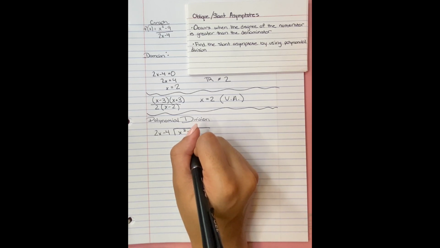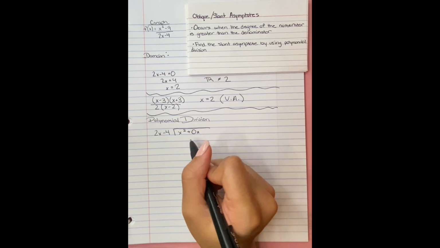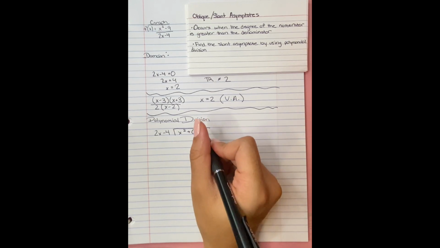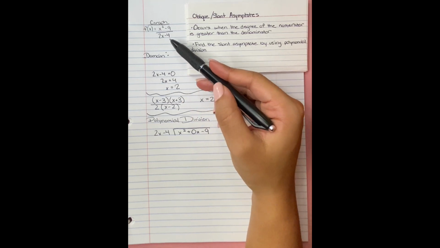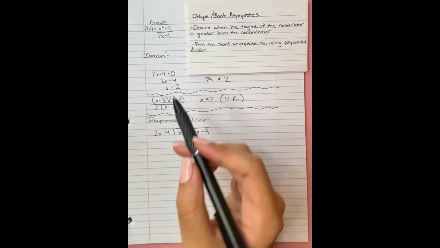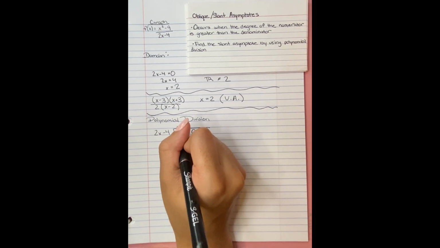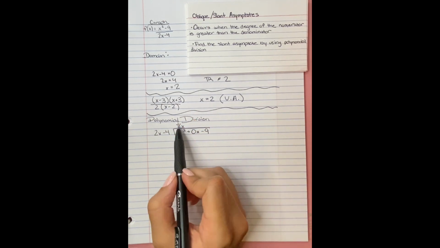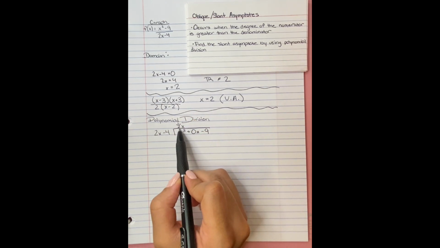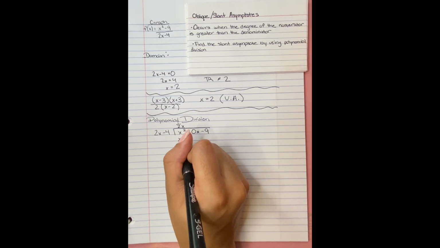To make it easier, I'm going to put a placeholder just for this degree of x, which ultimately doesn't change the value of the original equation. So first we ask ourselves, how many times does 2x go into x squared? That'll be 1/2 x times. So now you multiply that back out. 1/2 x times 2x equals x squared.